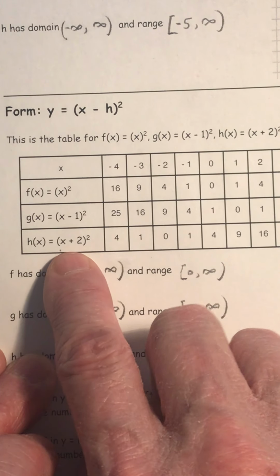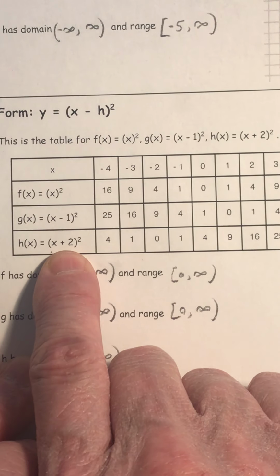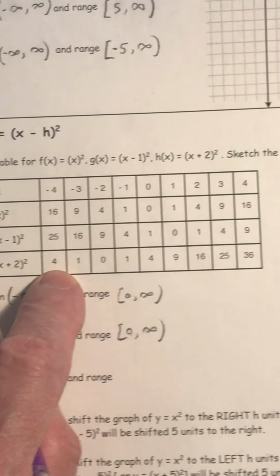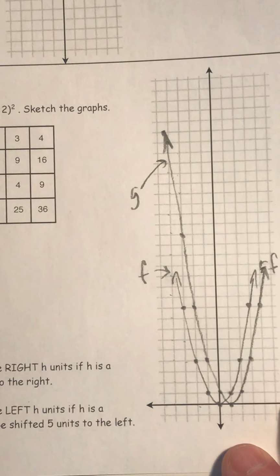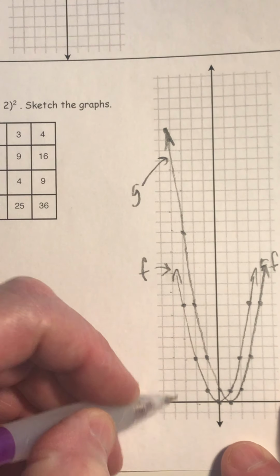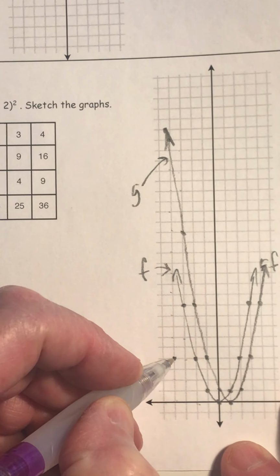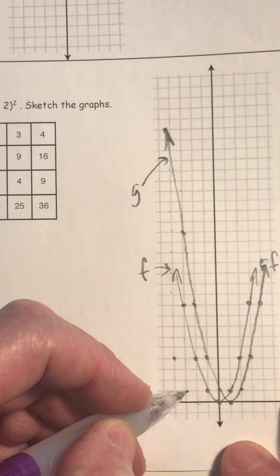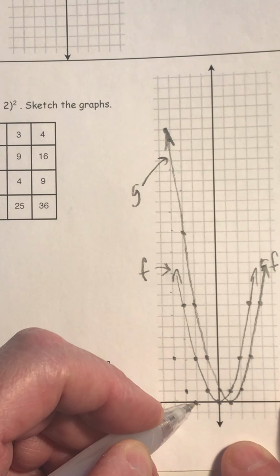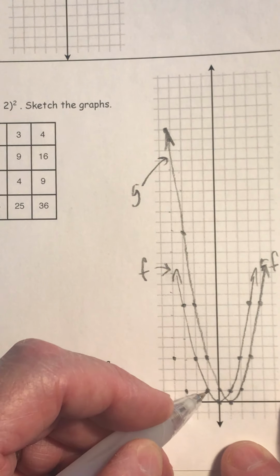Let's look at the H function, where you add 2 to the x value first, and then you square it. At -4 for x, we get 4 for y. At -3, we get 1. At -2, we've got 0. At -1, we've got 1.